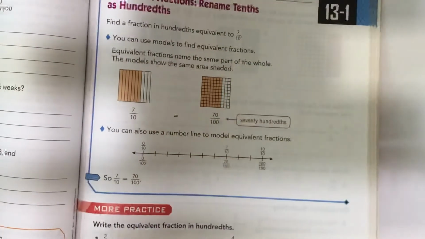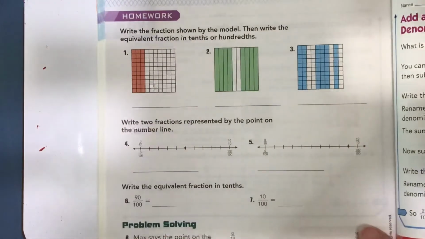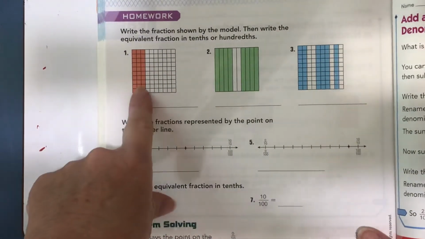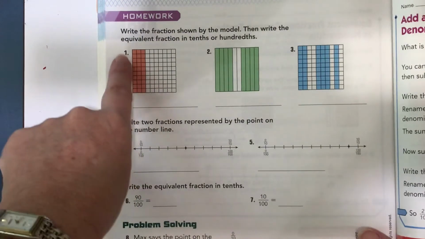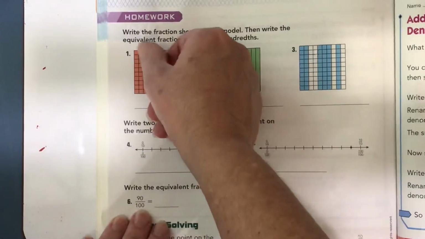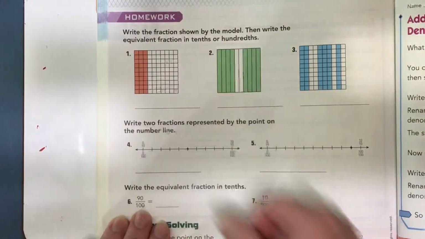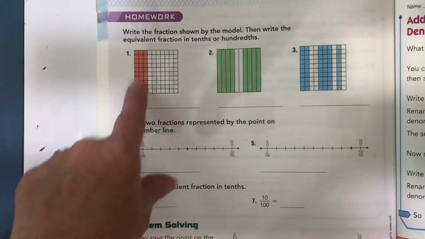All right, so let's look in your book on page 200. Here you have to write the fraction shown by the model. Then write the equivalent fraction in tenths or hundredths. All right, so I can see that I have 10, 20, 30 boxes shaded in out of 100. So number 1, that would be 30 100ths.